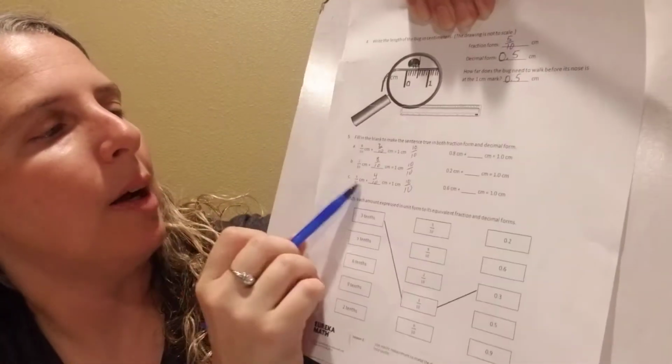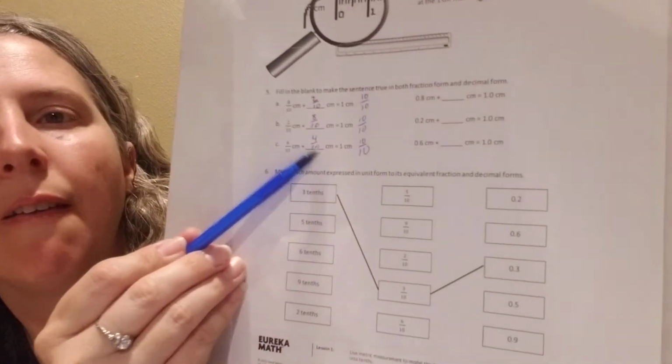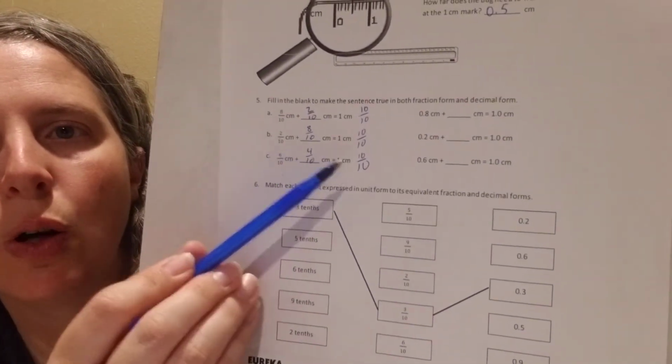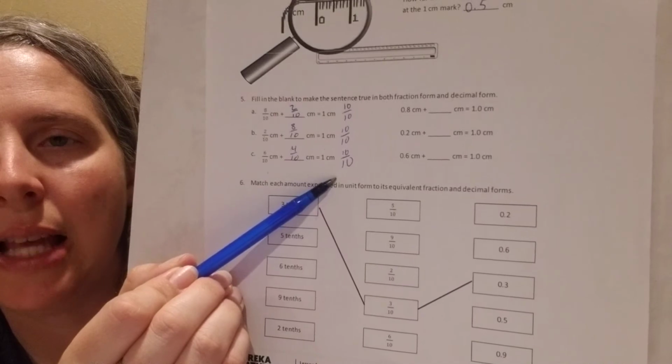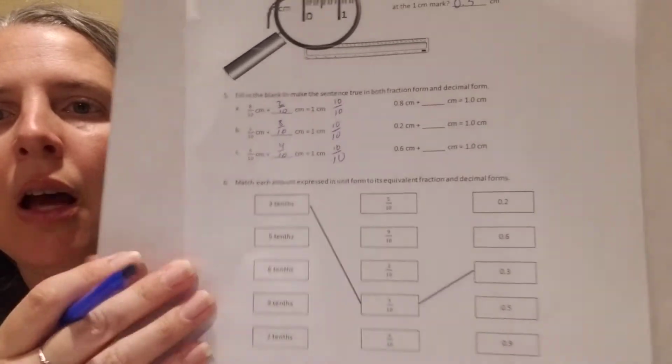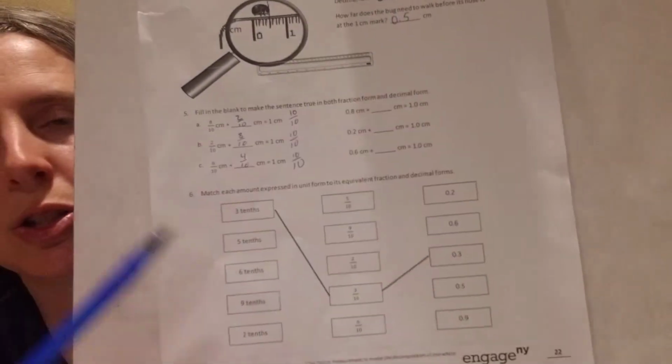All right, what about on the bottom? 6/10 plus 4/10. 6 plus 4 is 10. The denominator stayed the same. That's what equaled 1.